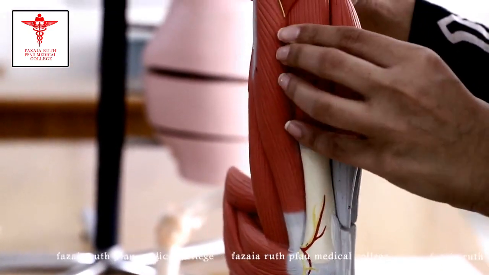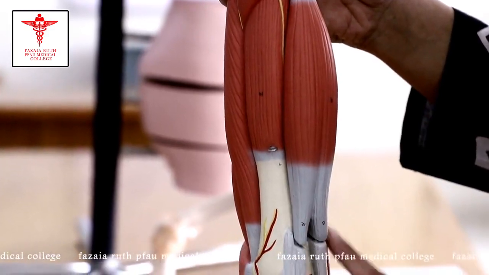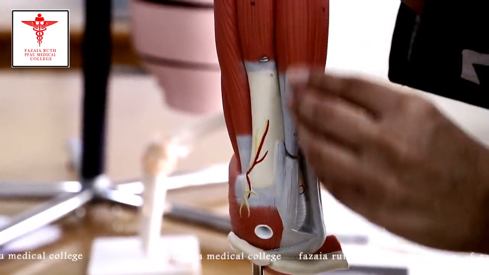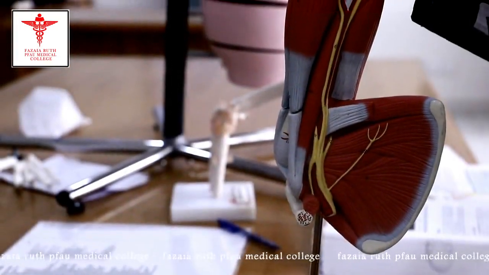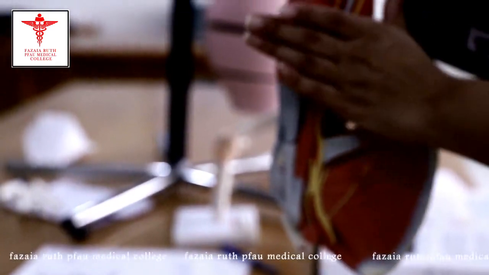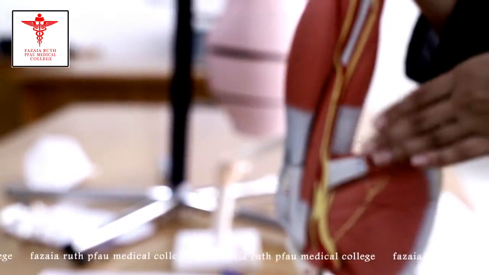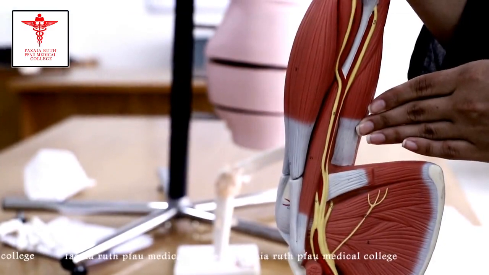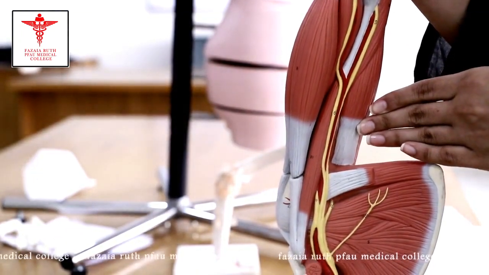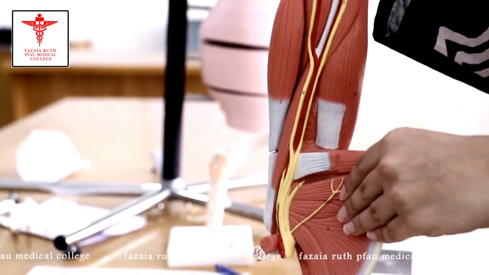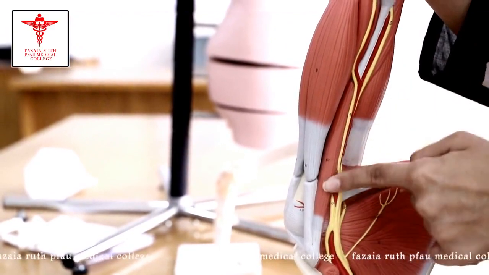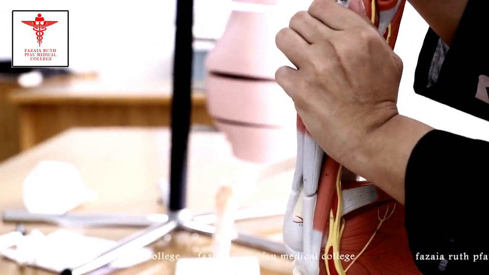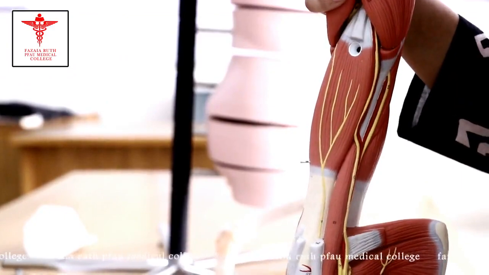I repeat, the muscles of the anterior compartment of the arm include the coracobrachialis, the bicep brachii muscle and the brachialis muscle. The muscles of the arm are divided into two compartments, the anterior and the posterior. So, if we see, this is the bicep brachii muscle, this is the coracobrachialis muscle. When we remove the biceps head, we are exposed to the brachialis muscle.